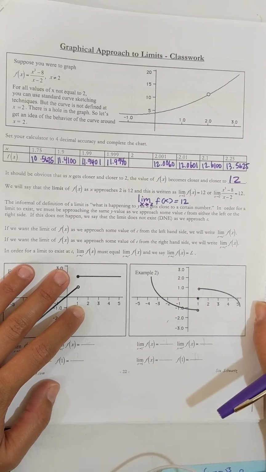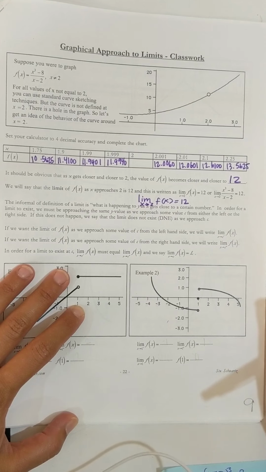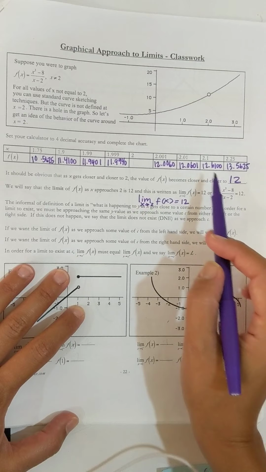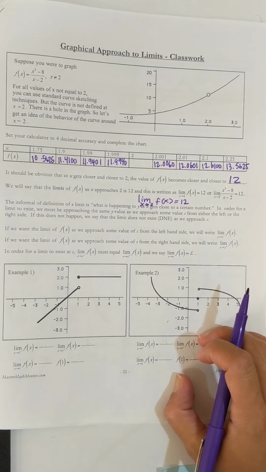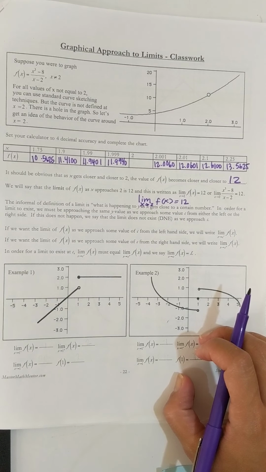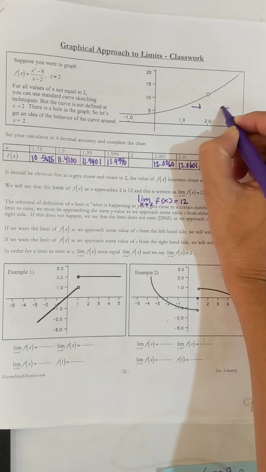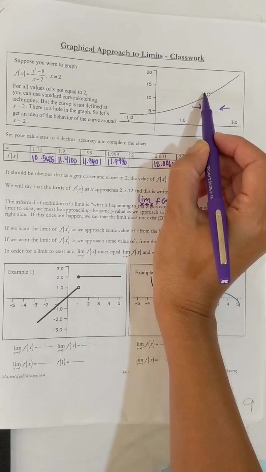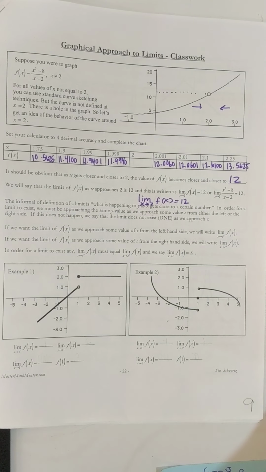Okay? So this right here says the informal definition of a limit is what is happening to y as x gets closer to a certain number. So what is the output as the input, or the x, gets closer and closer to 2? It seems like it's going to be 12, right? So sometimes the limit doesn't exist. But for the limit to exist, it has to be approaching the same value from the left side as the right side. And you can see here, it doesn't matter if you're coming from the left side of the function or the right side, the value of the function is approaching 12, the y value, right?